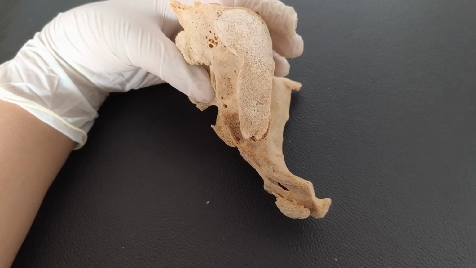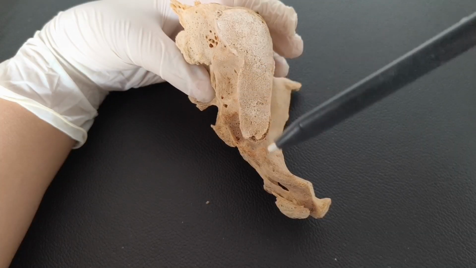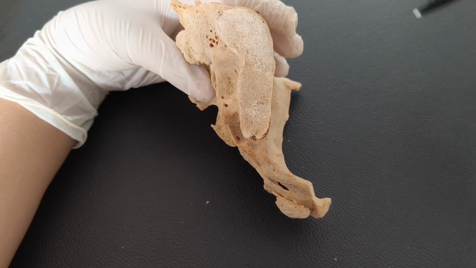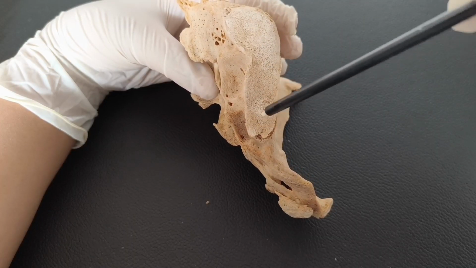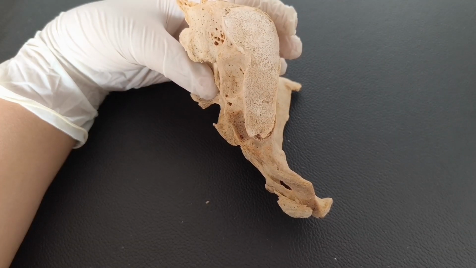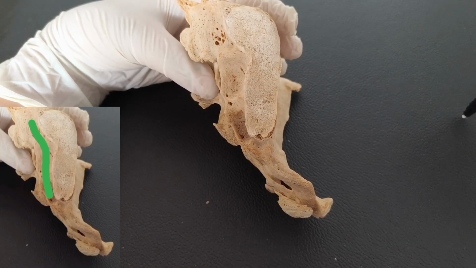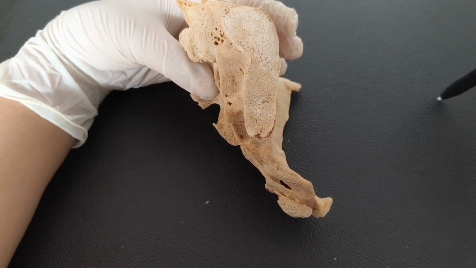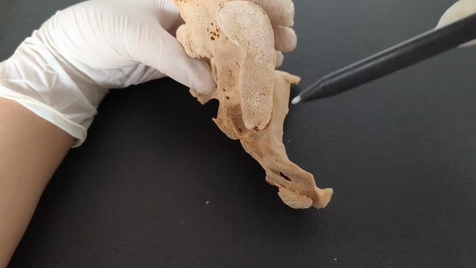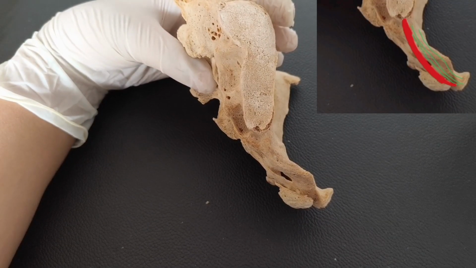So talking about the lateral aspect, the surface is wider above and narrower below. So in the above part, we have a rough pitted area posteriorly and an auricular articulating part anteriorly. So from the rough pitted area, we have attachment of a ligament, that is the sacroiliac ligament. The next one we have is the gluteus maximus muscle. So from the inferior part, we have origin of gluteus maximus muscle.